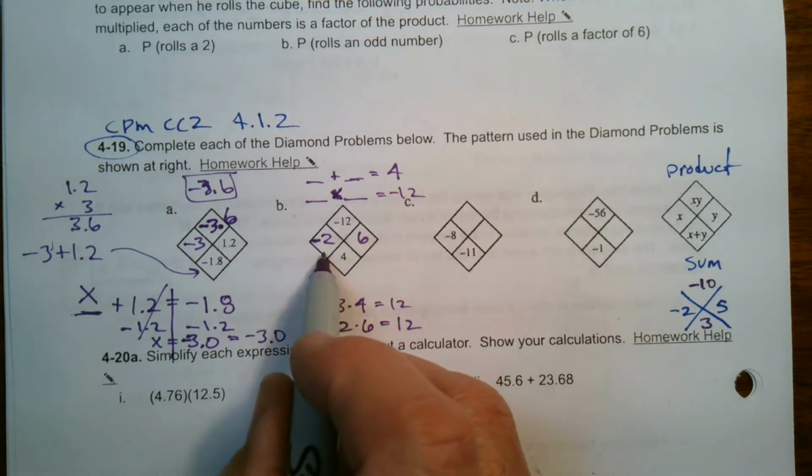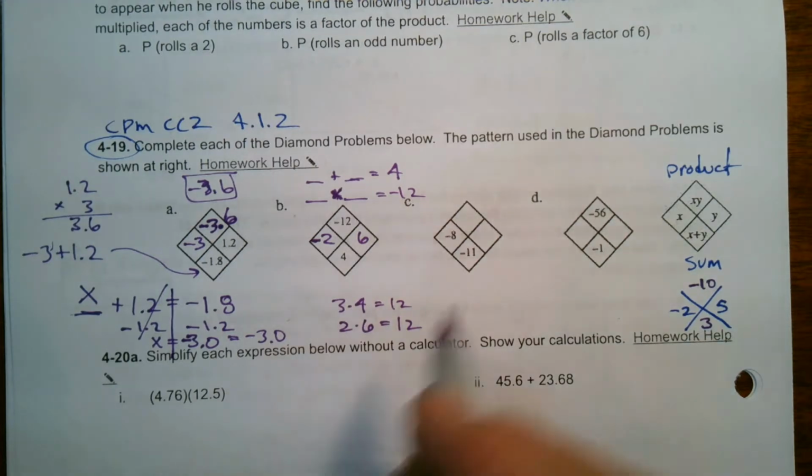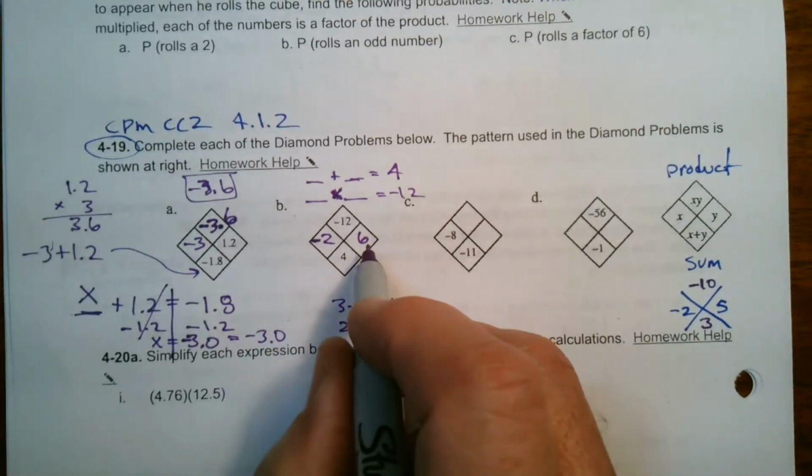And again, you could have them switch. I could put the 6 here and the negative 2 over there. But it has to be a negative 2 and it has to be a positive 6.